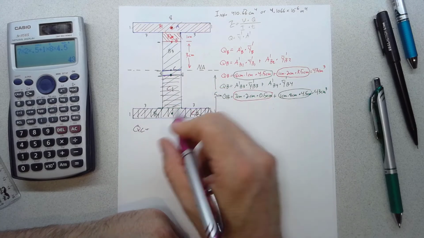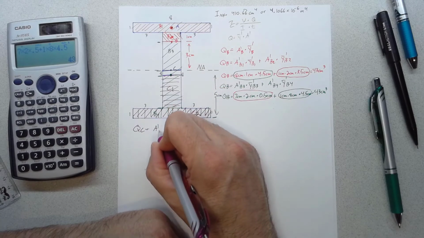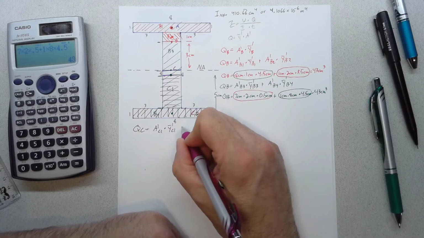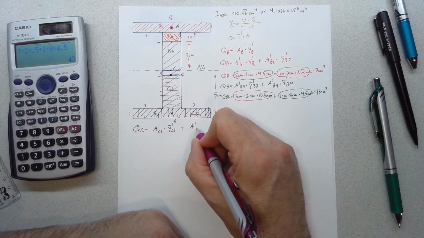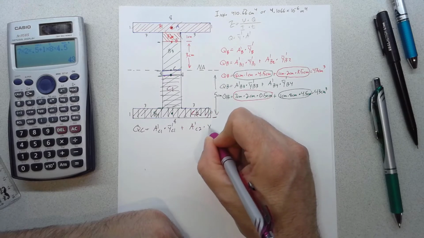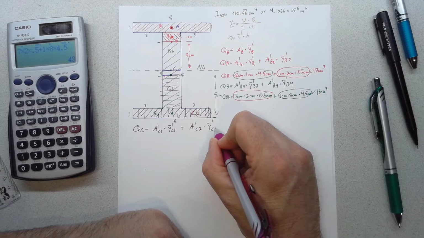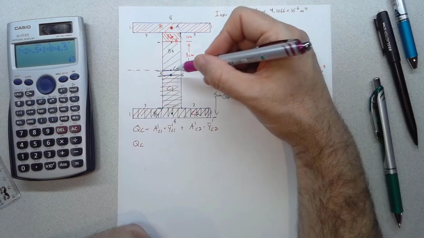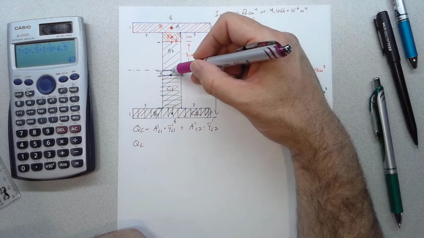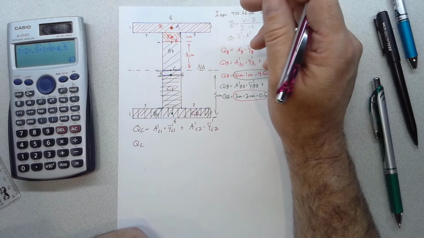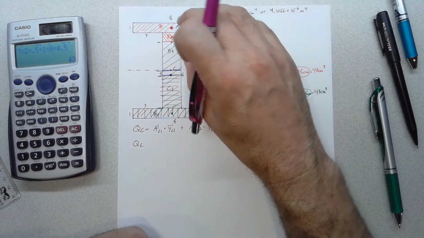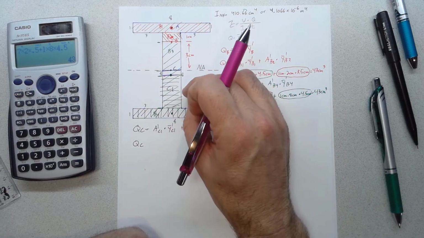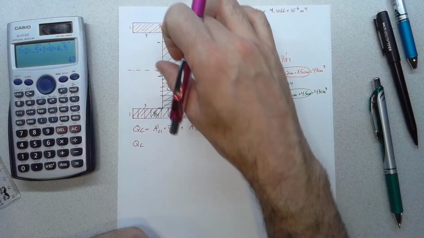So it's going to, again, be area prime C1 times y bar prime for C1 plus area prime C2 times y bar prime C2. Okay, so Q looking at C, and we're symmetric about the neutral axis, right? C lies on the neutral axis. So not only would it be the same if I did Q above or below, but actually the equations will literally write out the same as well because everything's symmetric.